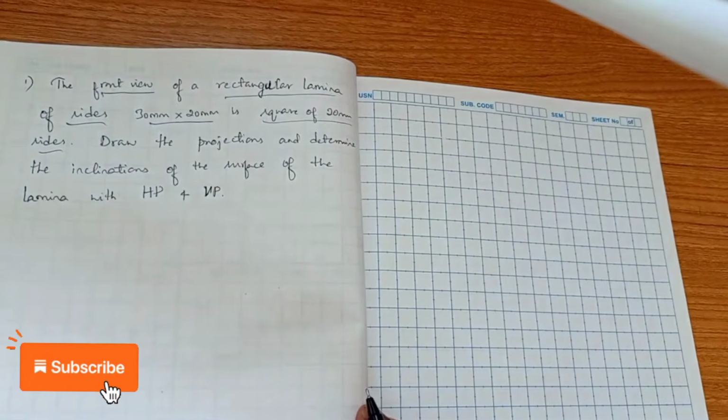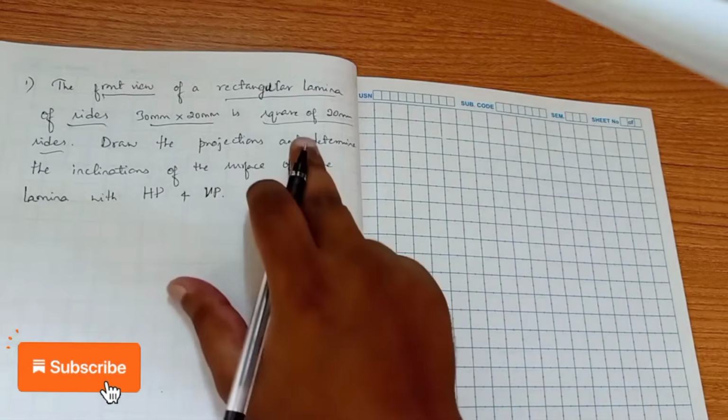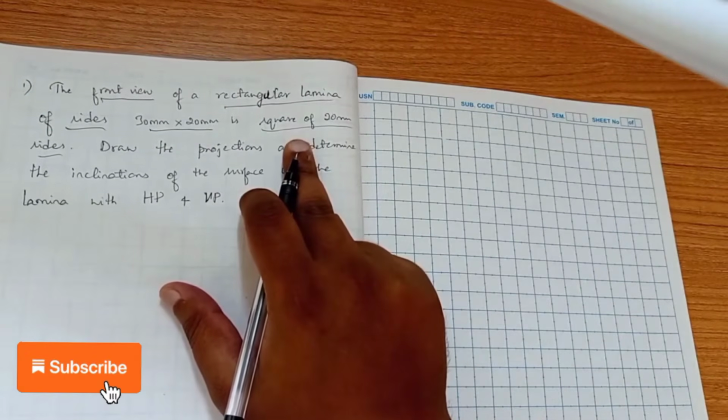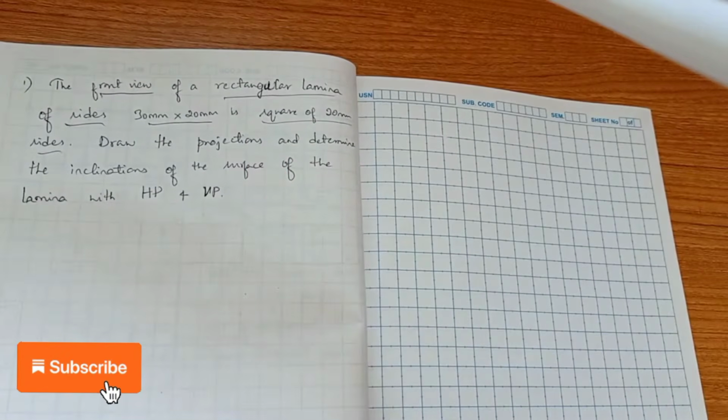In this problem they have not mentioned any inclination to the HP or to the VP. They have mentioned only the front view, which will be a square. That occurs only in the front view. So this problem will proceed differently. I'm just going to show how it is.